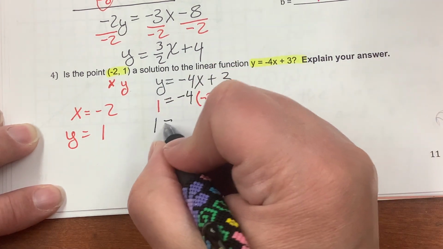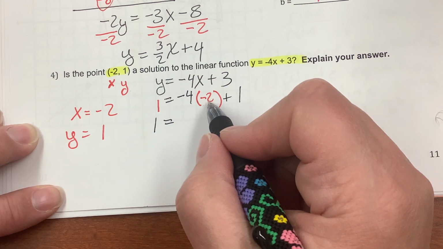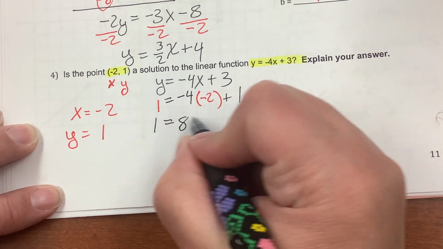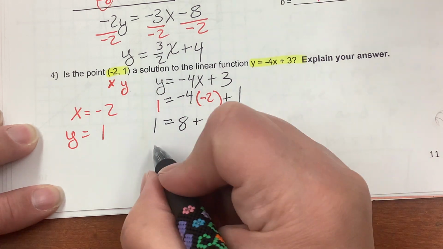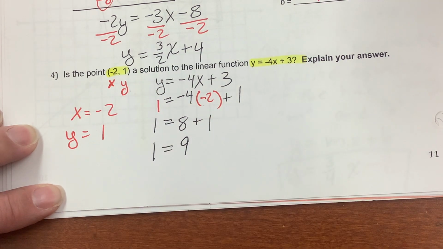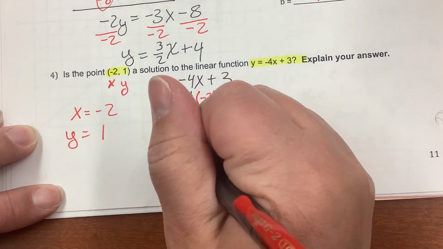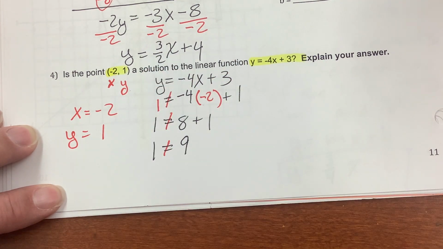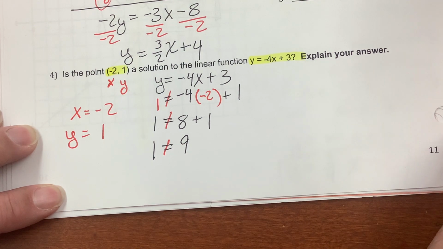This stays 1, nothing happens. Negative times negative is positive. 4 times 2 is 8 plus 3. 1 equals 8 plus 3 is 11. Oh, that's not true. Those are definitely not equal.